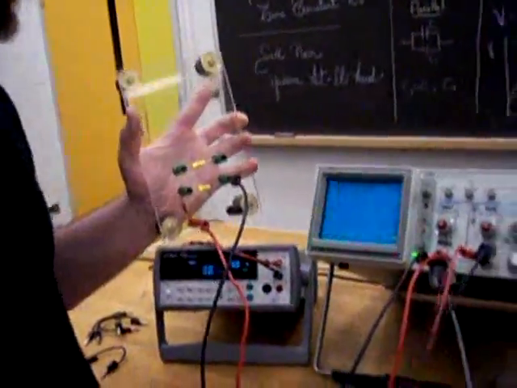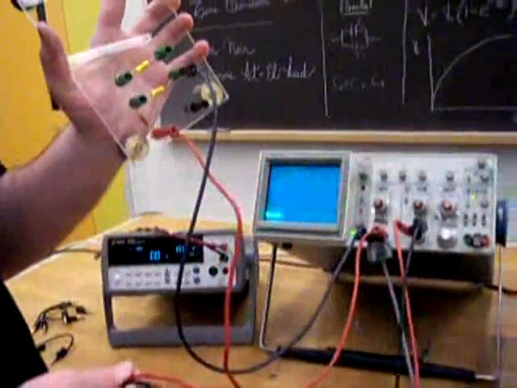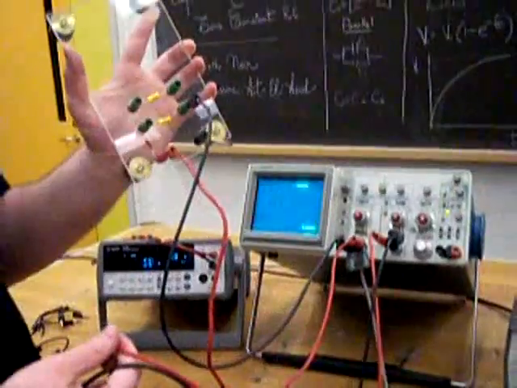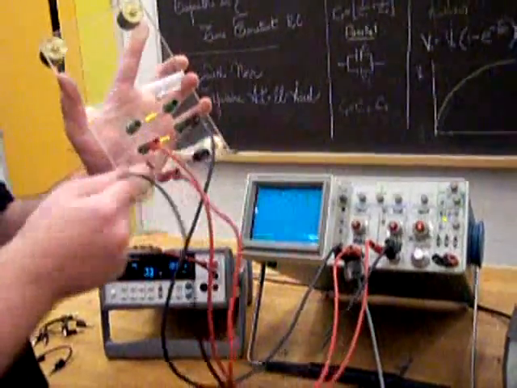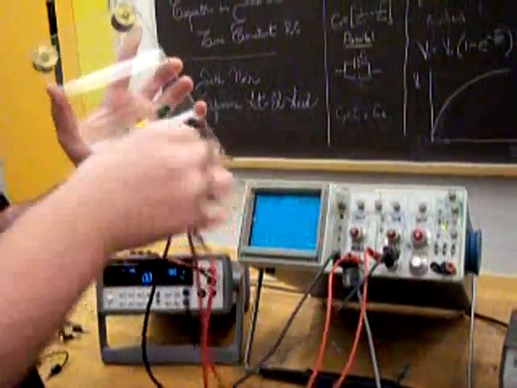And then channel 2, we want to measure the potential drop across the capacitor. So here, and then here.